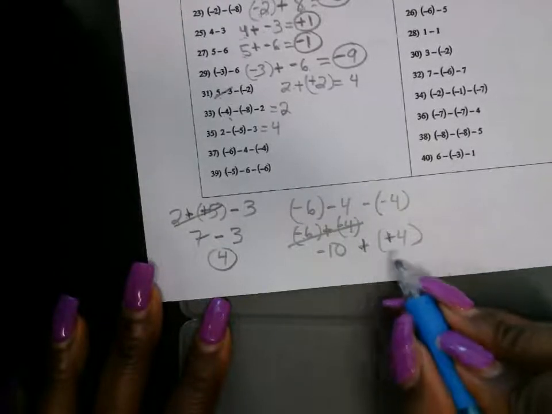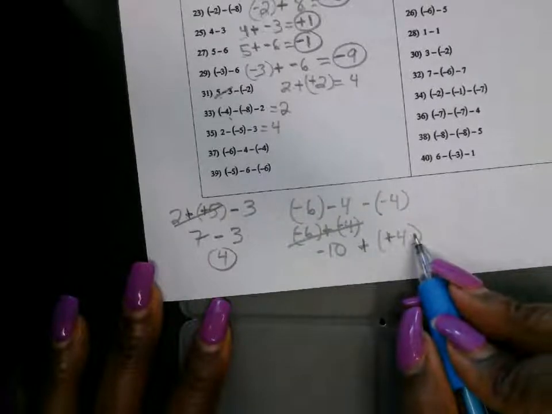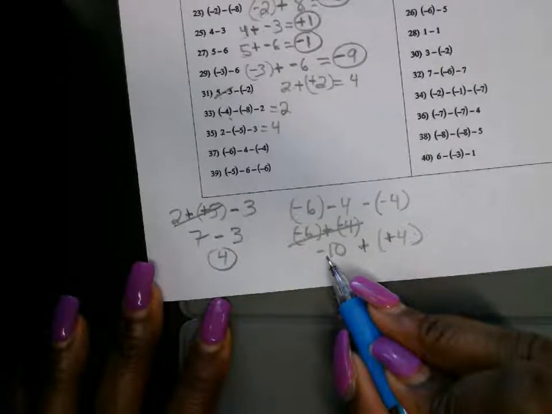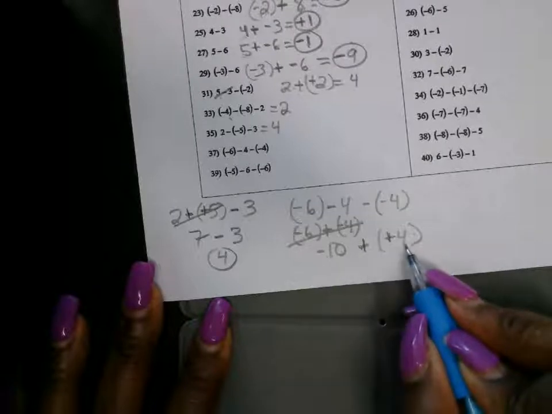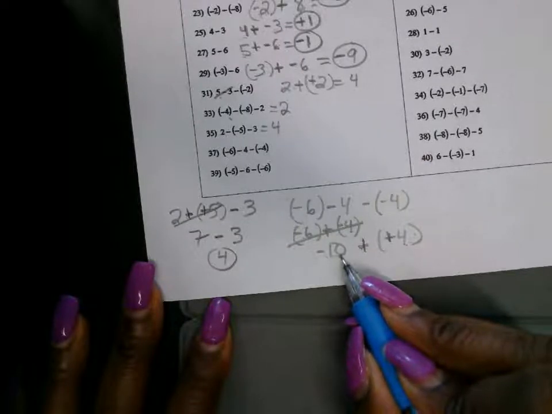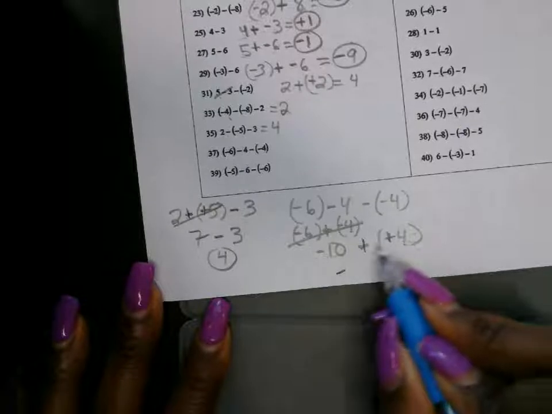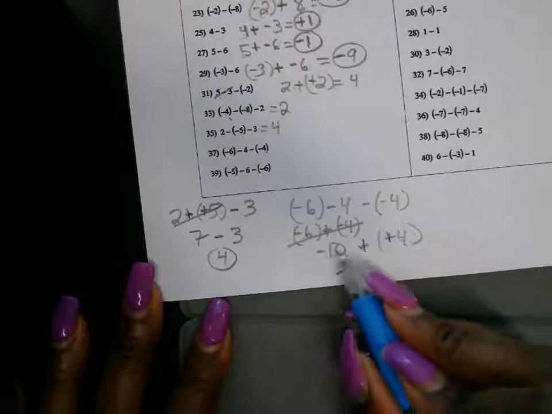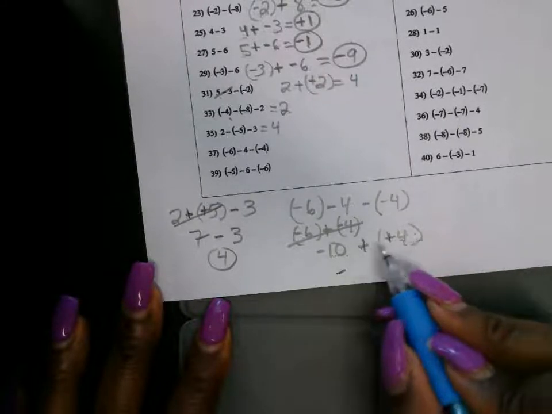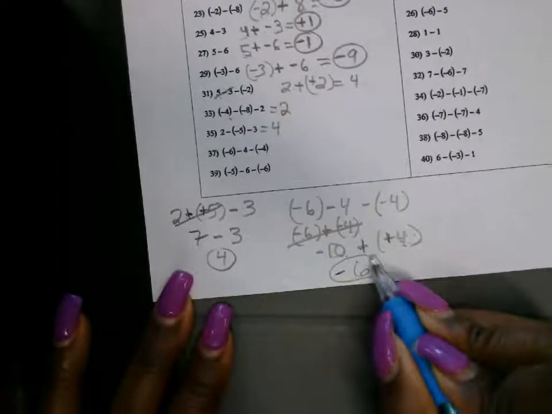Okay? Minus a negative is plus a positive. Look at this. The signs are different here. Which one of these is further away from 0? Negative 10 is 10 spaces away from 0. Positive 4 is 4 spaces away from 0. This is further away from 0 than this, so my answer is a negative. Now I'm going to subtract because the signs are different. This is negative, this is positive, so subtract. 10 minus 4 is 6. My answer here is a negative 6.